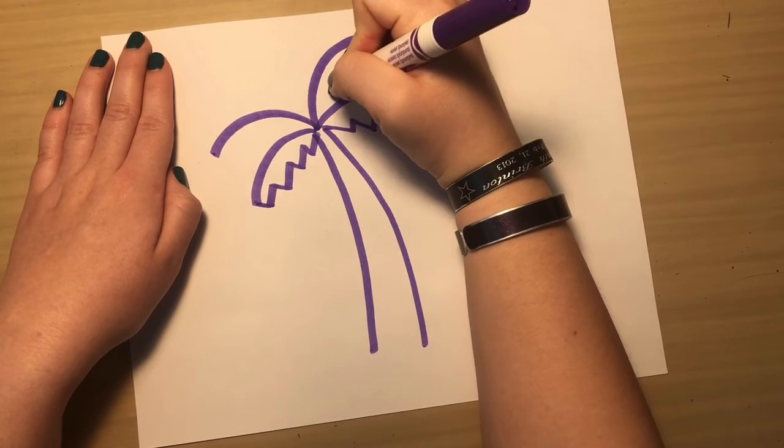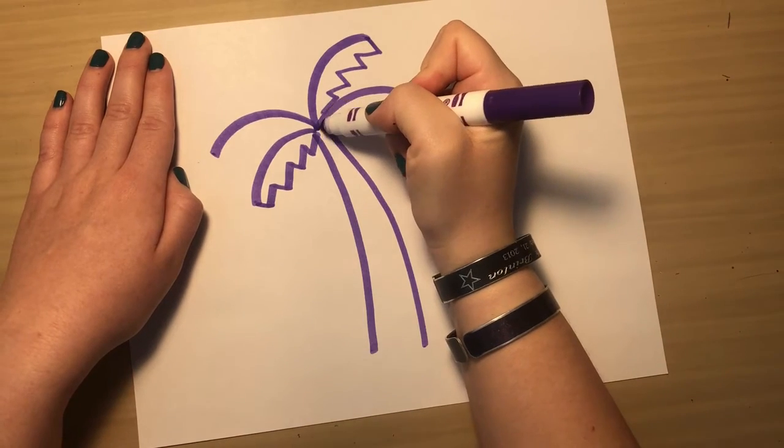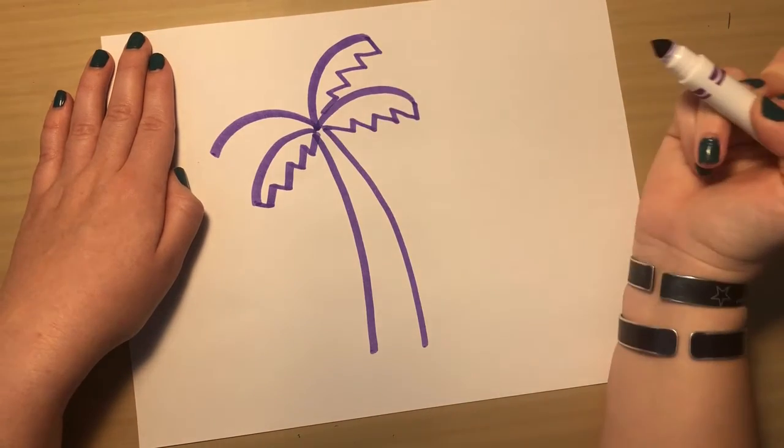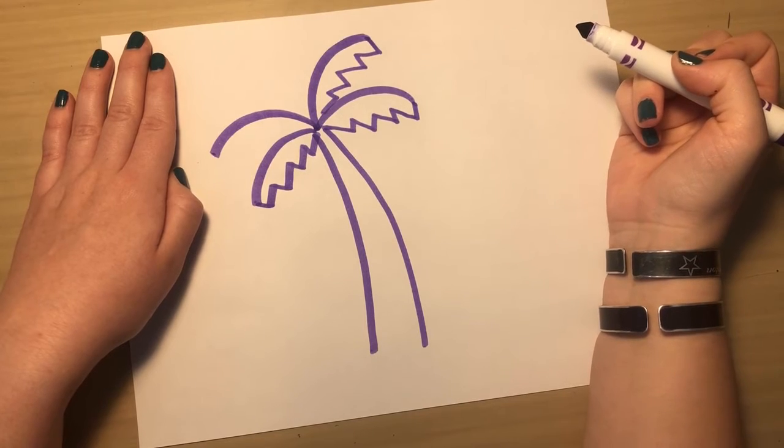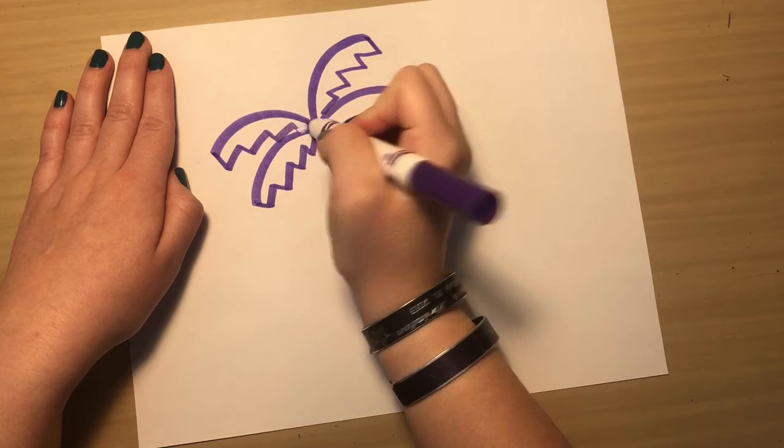Zigzag, zigzag, zigzag, zigzag. And just like our last tree, once your lines touch another line, go ahead and stop it, even if it doesn't go all the way back in. Let's do the other side. Zigzag, zigzag, zigzag, zigzag.